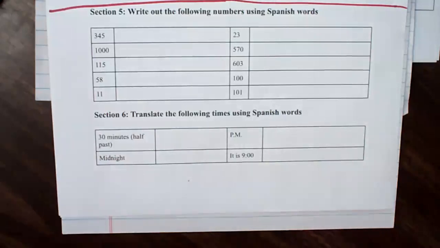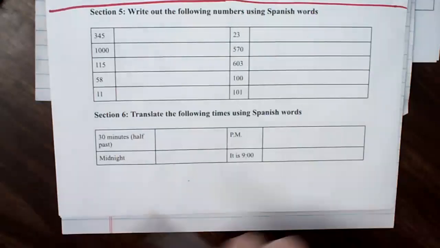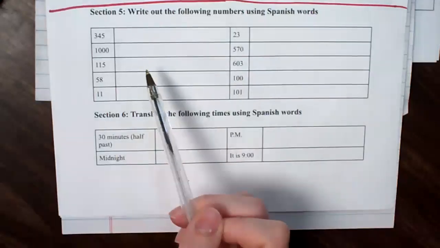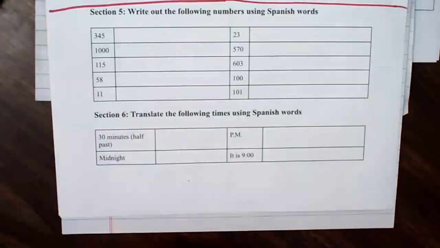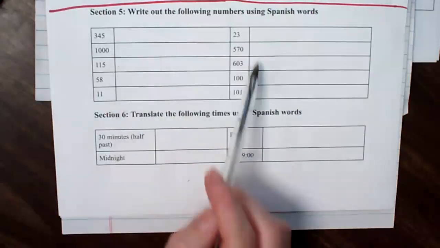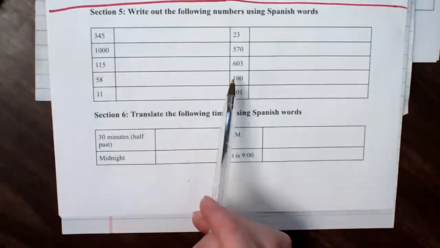If you are really going to work smarter and not harder, for this section I would just go ahead and have out your notes over numbers. That way you can use that as an easy reference, especially on your exam, because the numbers are going to be different from these.